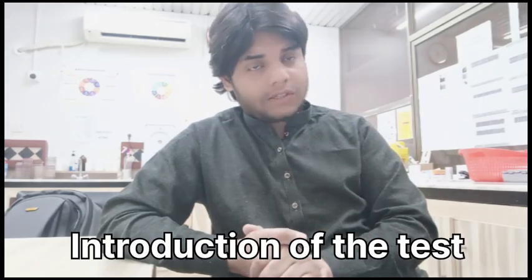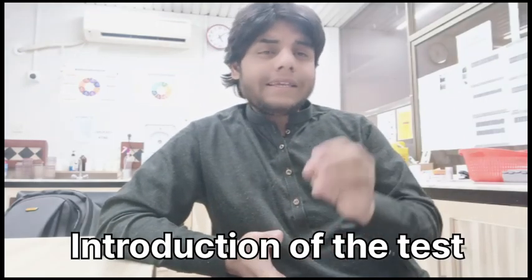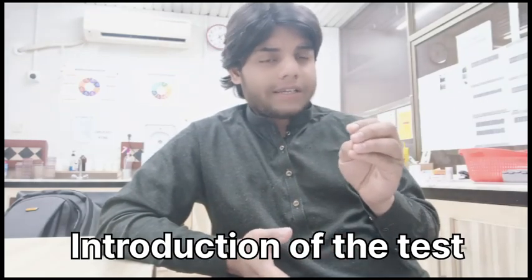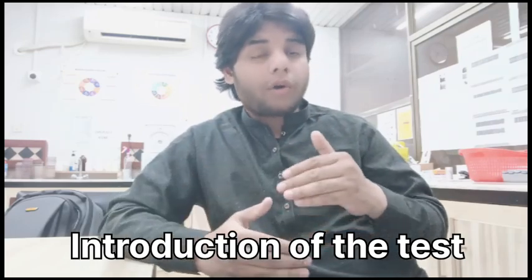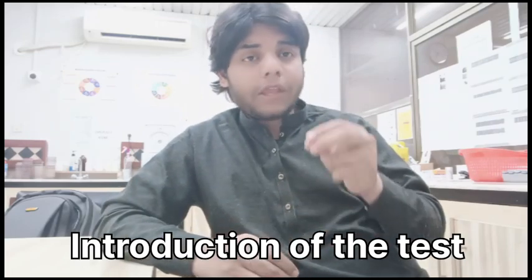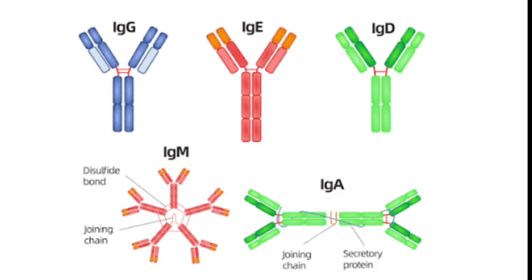Now let's start. First of all, let's see the introduction of this test. This anti-KU antibody test is a type of blood test, or we can say an autoimmune related blood test, in which we find the anti-KU antibody.